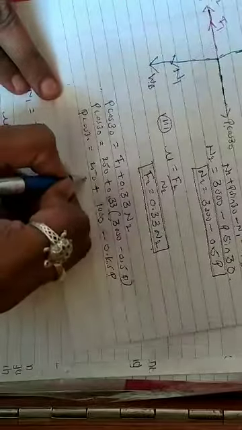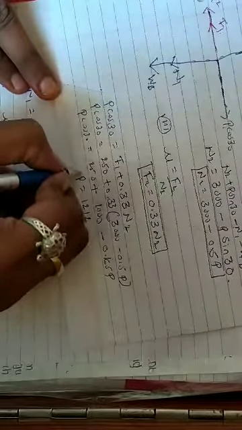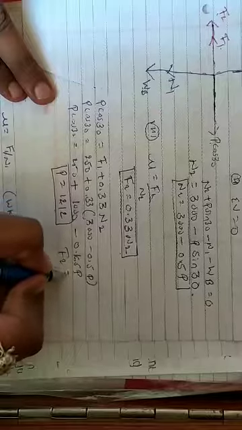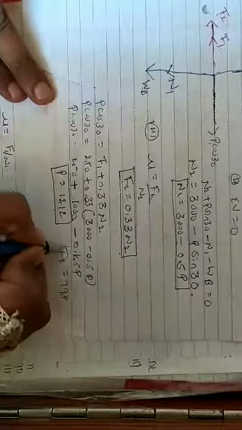Taking it to this side and solving, you will get the value of P as 1212 newtons. Put this value of P in this equation and you will get the value of F2 as 798. And this completes the problem.